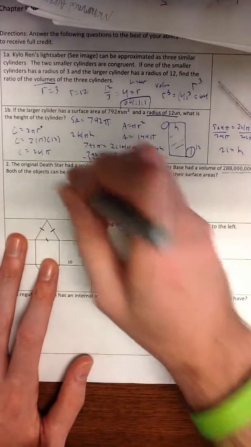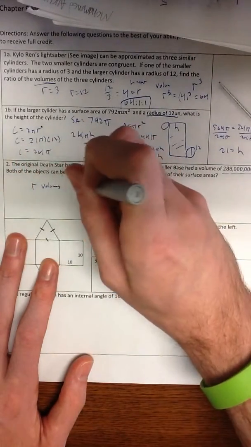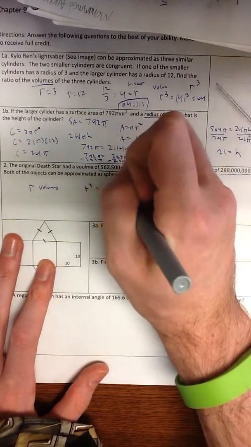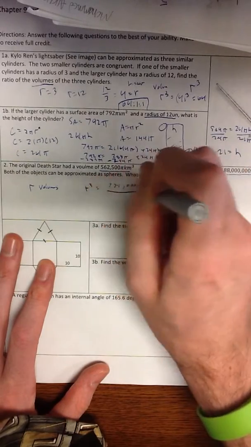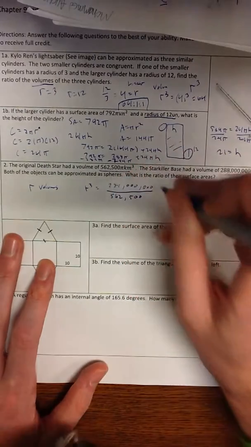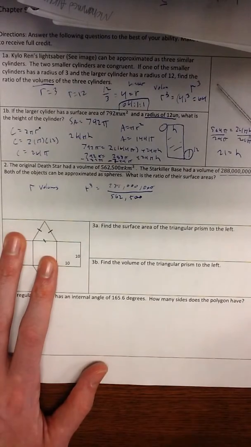Well, we can find the ratio of the volumes, so that's r cubed, and we're just going to divide these two. So that's 288 million over 562,500. I know I can take care of a couple of those zeros. Then I'm going to divide them.